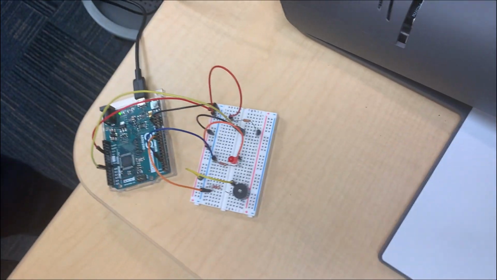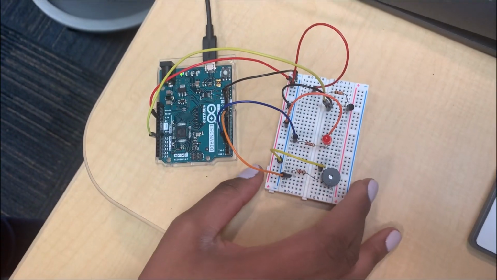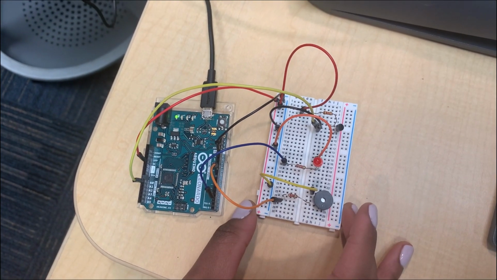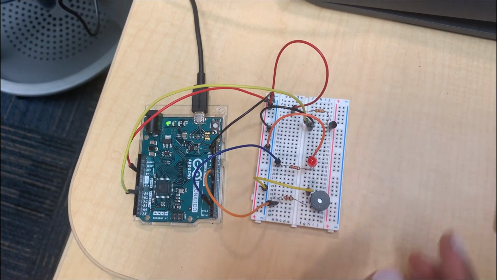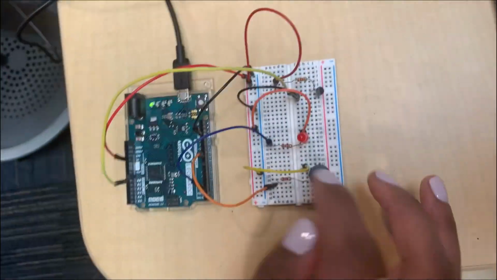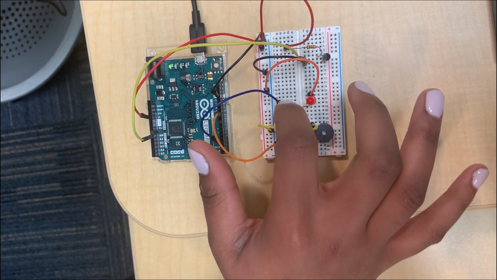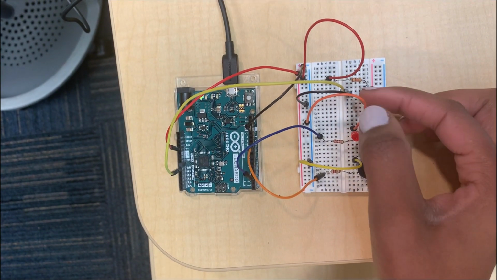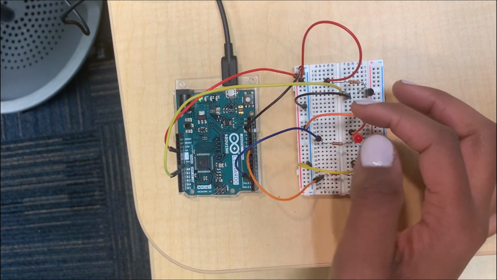Our first part is set up like this. We're using the LED light, the same way as our lab one. The only difference in this lab is that we're adding the temperature sensor and a buzzer. As in our first lab, the LED's longest leg is connected to the resistor, and this resistor is going to the digital pin D2. Then the shorter leg is connected to the ground by using this orange wire.